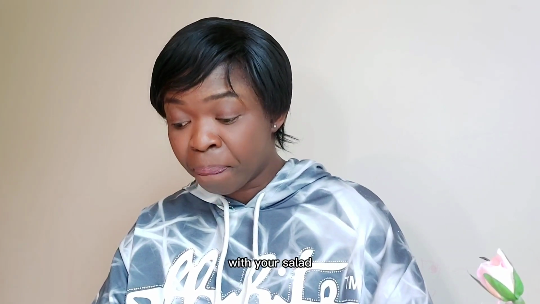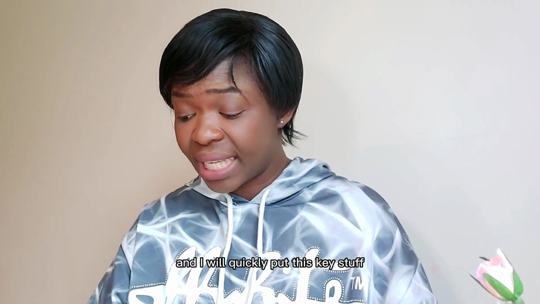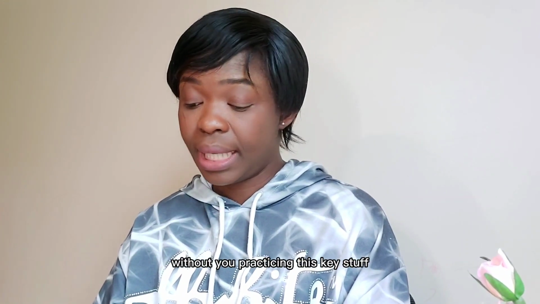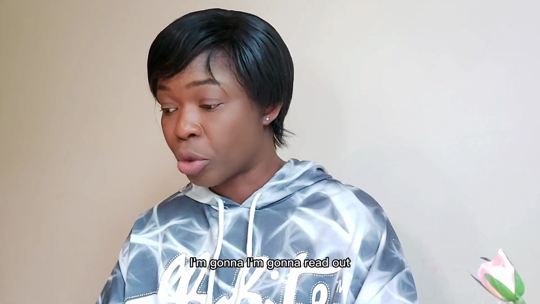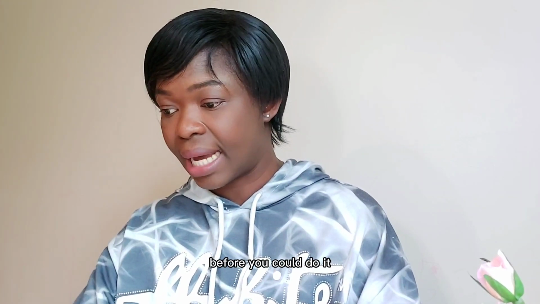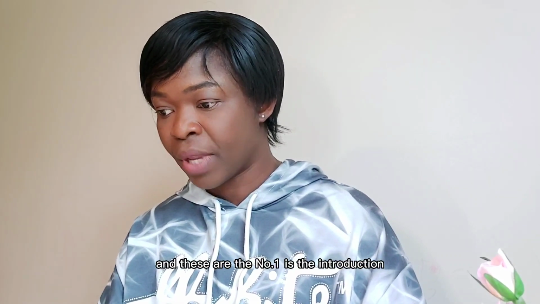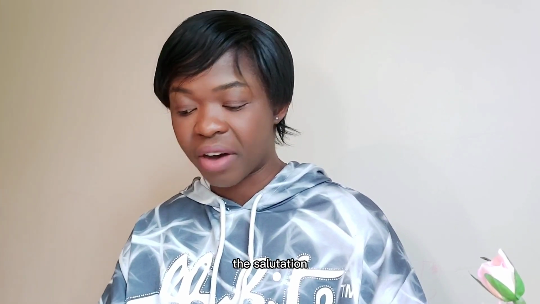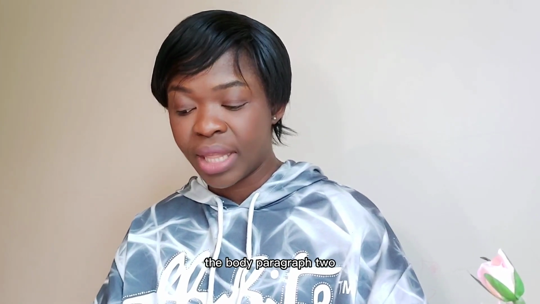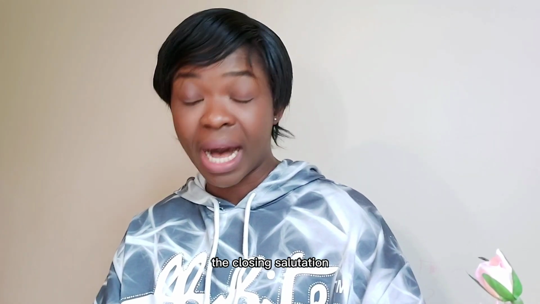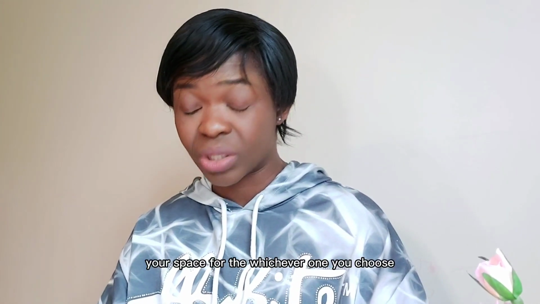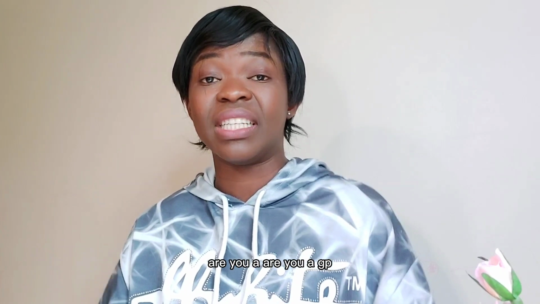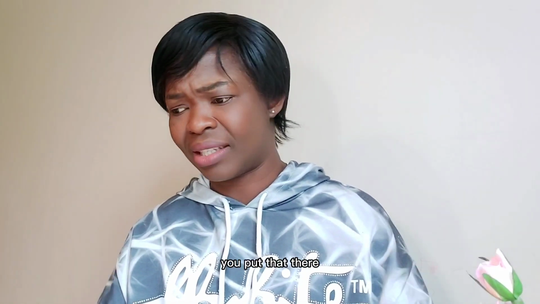Put his address. End your letter with what? With your name. And I will quickly put this key stuff we need to do, but you cannot do this key stuff without practicing. This key stuff I'm going to read out now. You have to practice it before you could do it. Number 1 is the introduction. Number 2 is the address. Number 3, the date, the salutation, the introductory paragraph, the body paragraph 1, the body paragraph 2, the closing salutation, your closing remarks like yours sincerely, yours faithfully, whichever one you choose, and then your designation. Who are you? Are you a head nurse? Are you a GP? You put that there, and then your name, and then your letter is done.